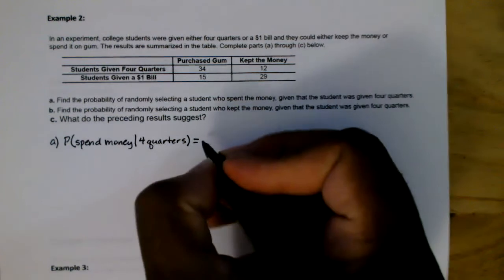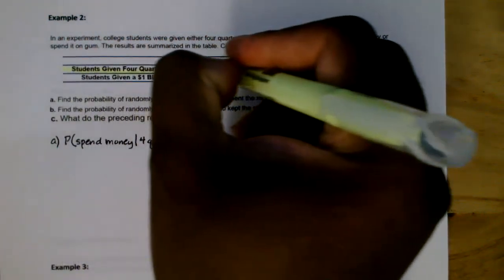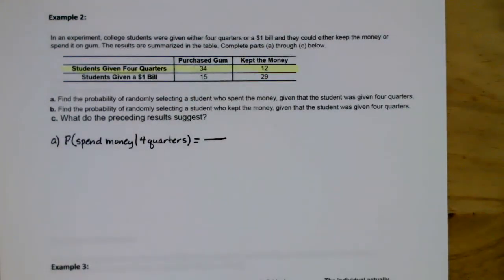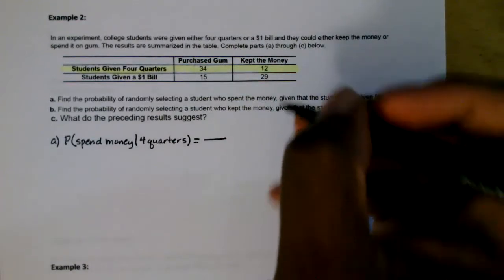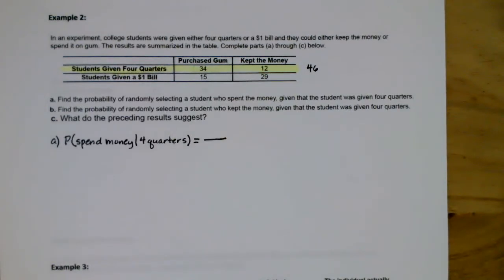Given that the student was given 4 quarters, I'm going to highlight the row that says student given 4 quarters, because that's the only one we're going to focus on, that top row. Let's count the total. If I add 34 and 12 together, I get 46. So we're looking at 46 students that were given 4 quarters.